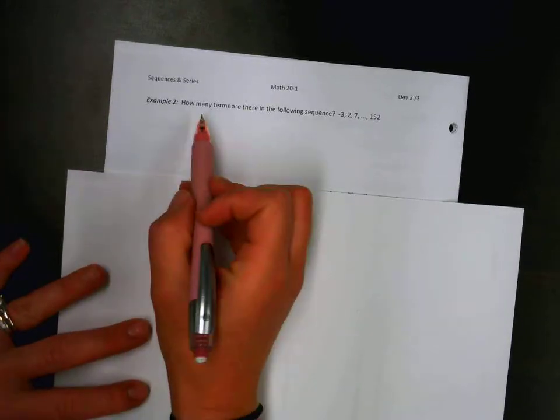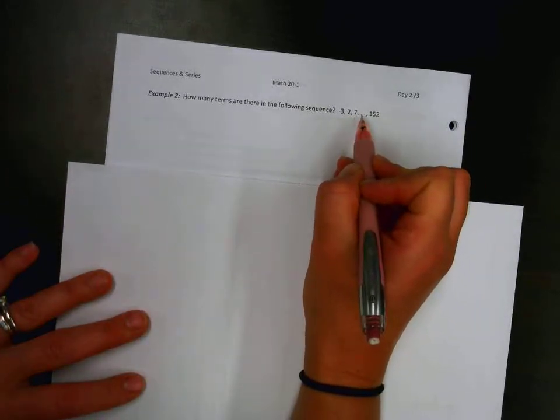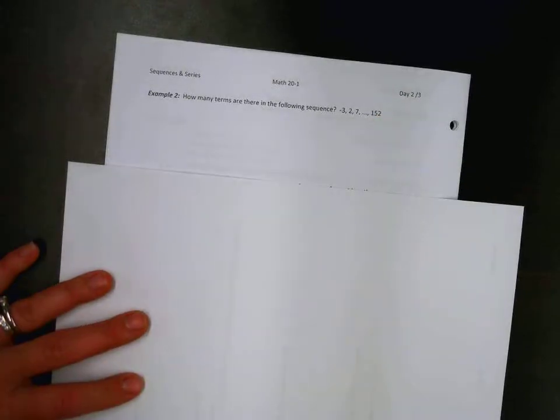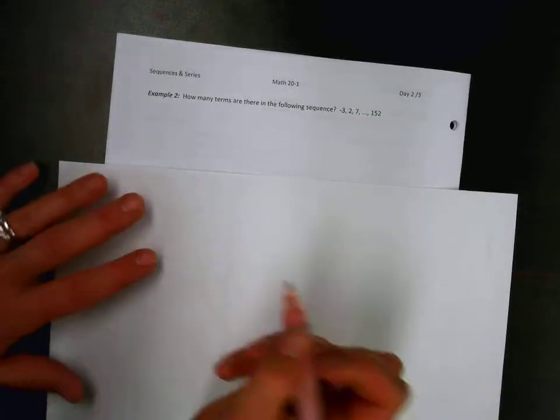Again, continuing on with arithmetic sequences, solving for the number of terms in a sequence. So, given this example, how many terms are there in the following sequence? -3, 2, 7, dot, dot, dot, all the way to 152. So what we want to do is, again, first look at the sequence and identify everything that we know.